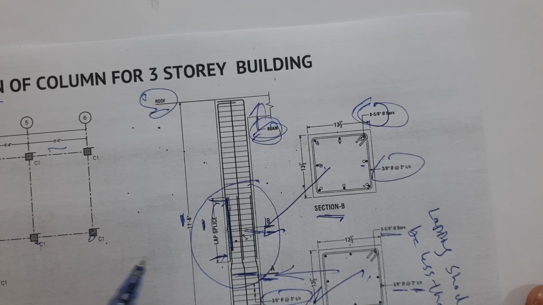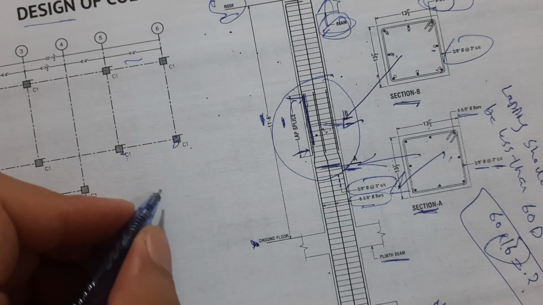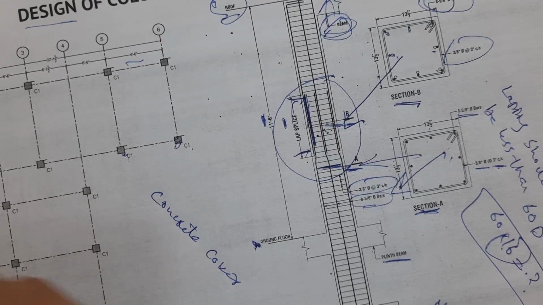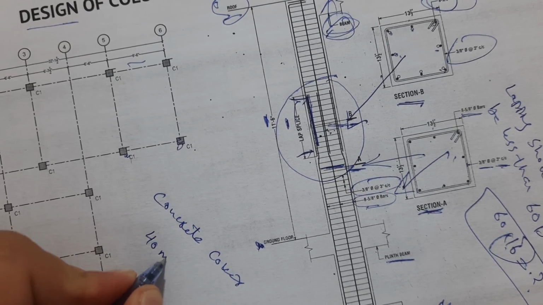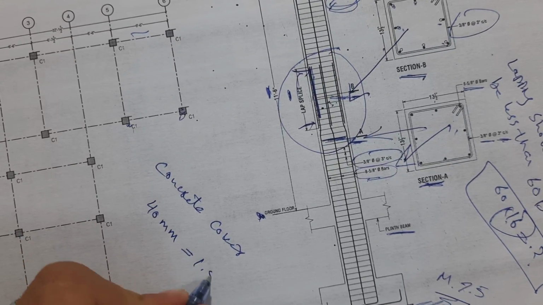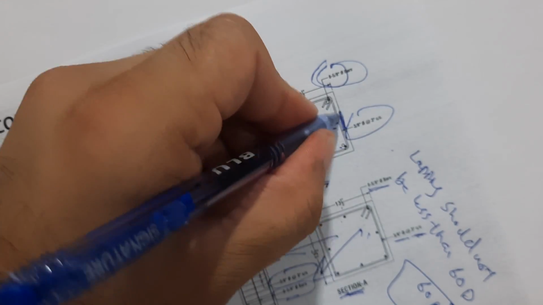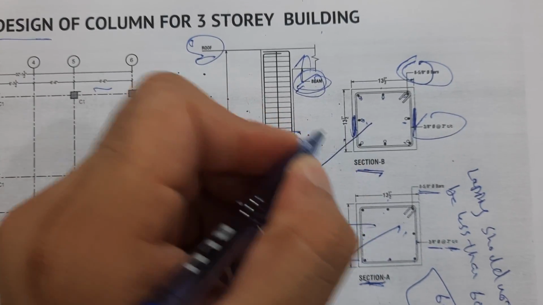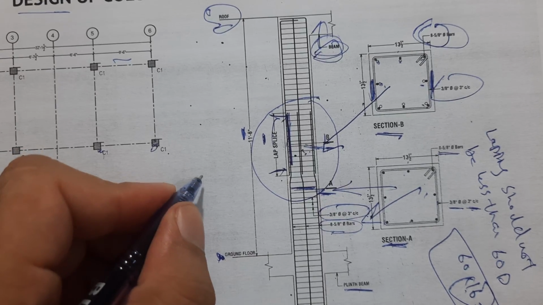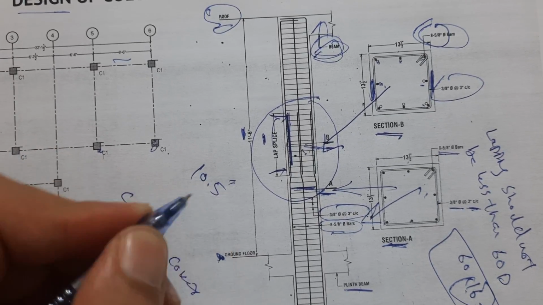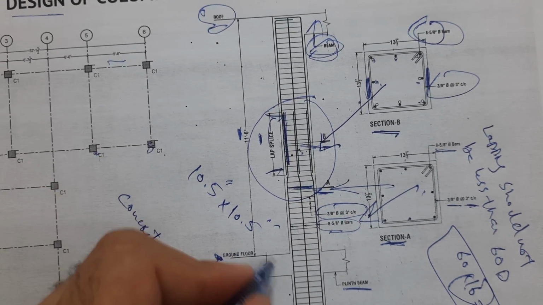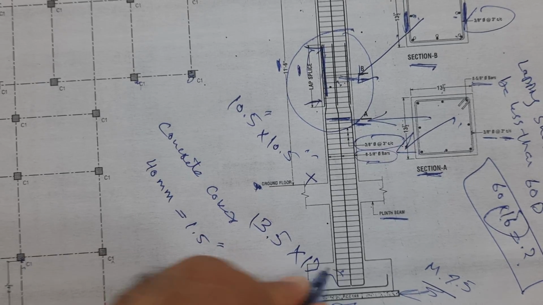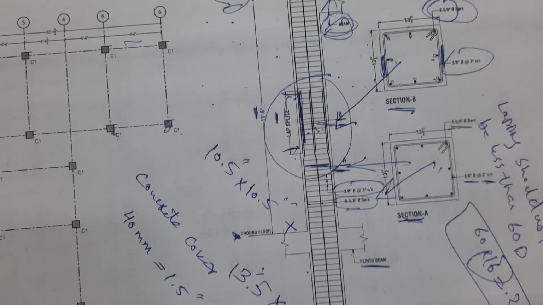Next guys, you can see the concrete cover is here. We didn't discuss it because we have another page for that. So the concrete cover here is 40 millimeter, or normally 1.5 inches. So 1.5 inch at this side, 1.5 inch at this side. It means the standard size of the column without concrete cover is normally 10.5 inches by 10.5 inches. Plus concrete cover, it becomes 13.5 by 13.5 inches. So this is the size of the column. You can see clearly, guys.